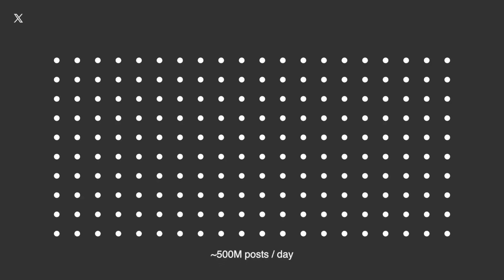Every time you open X, you see about 50 posts. But there are billions of posts on the platform, created by hundreds of millions of users. So how does the system decide which 50 to show you, in what order, in under a second? That is the problem this codebase solves.